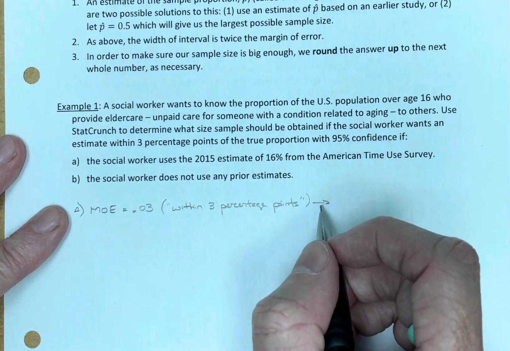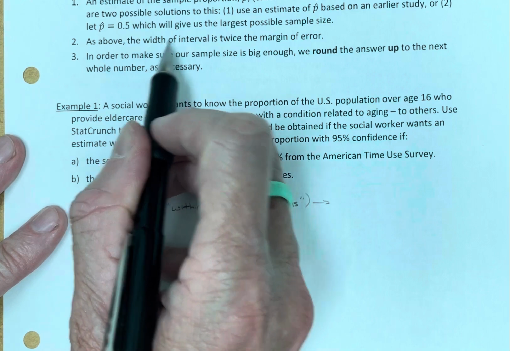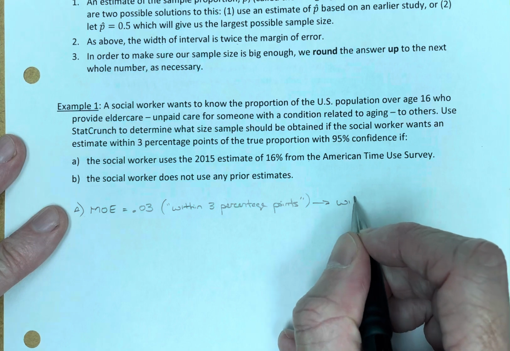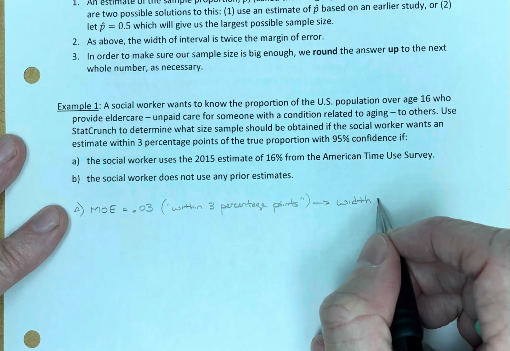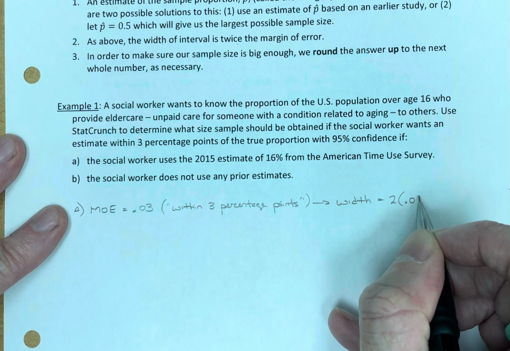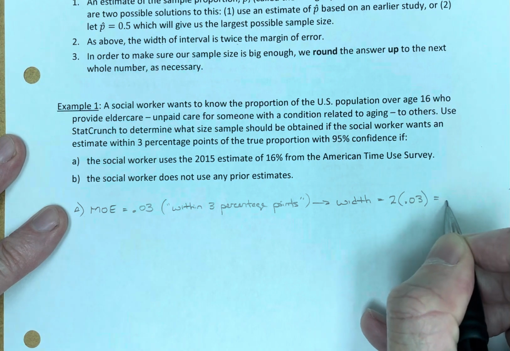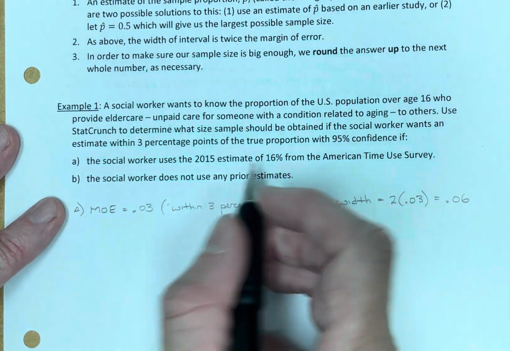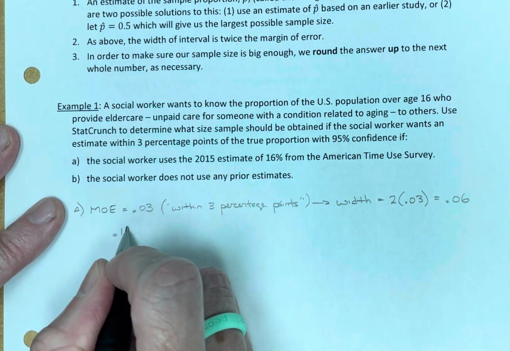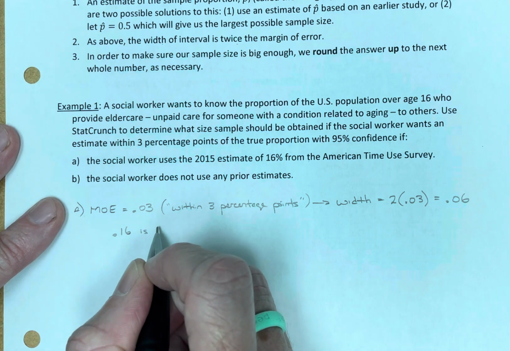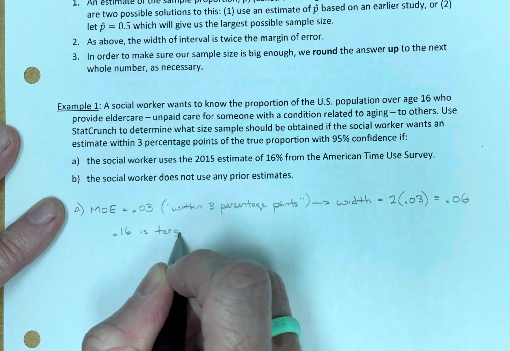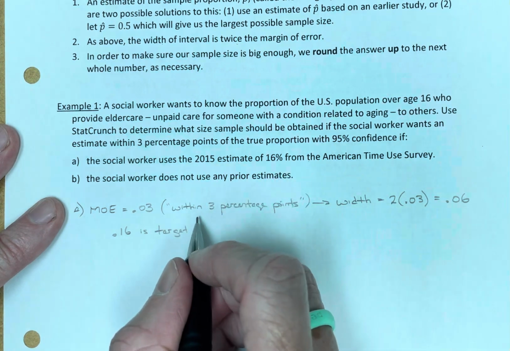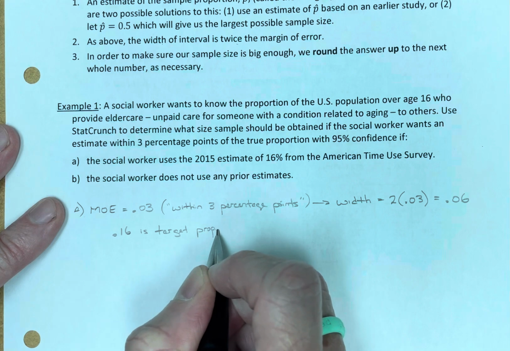What this means is the width of the interval is twice the margin of error. So the width, which we need to input into StatCrunch, is 2 times the margin of error, which is 0.06. Okay? And in this case, 0.16 is the target proportion. We're told we're going to use an estimate of 0.16. So that is our target proportion estimate.